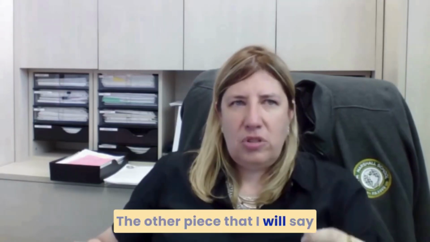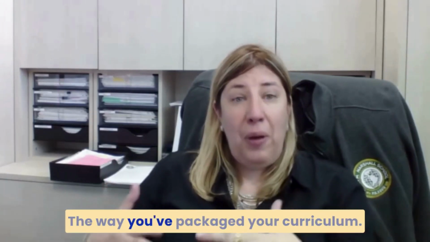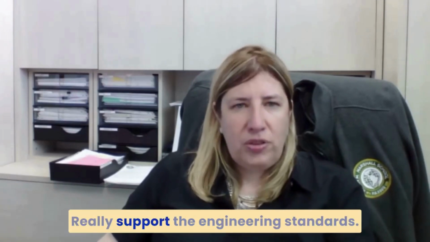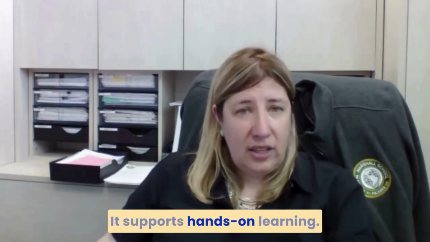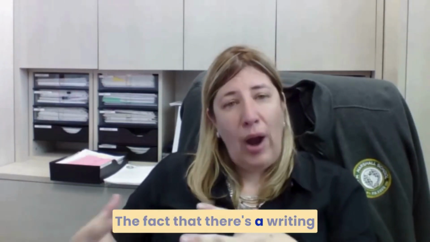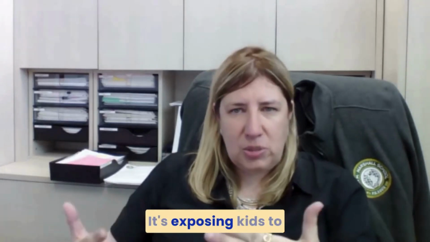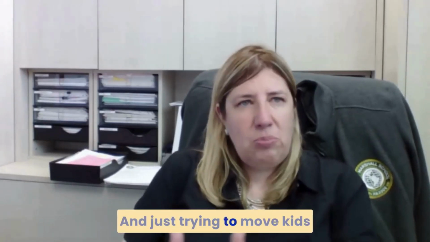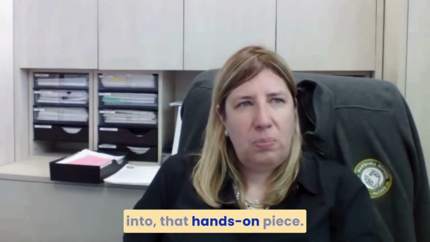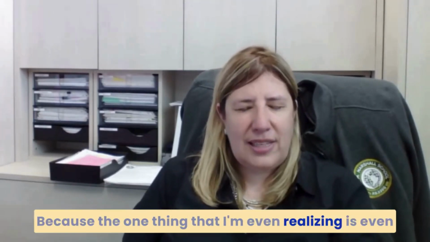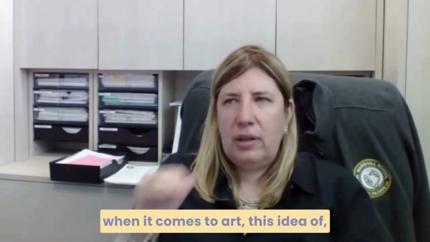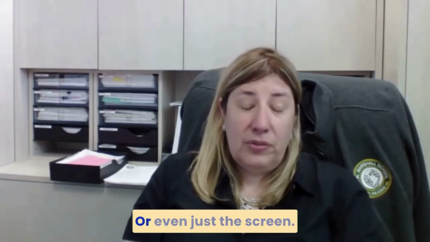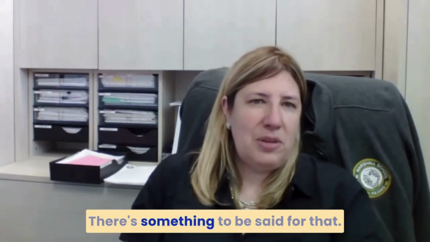The other piece that I will say that teachers like is that the way you've packaged your curriculum, 50% of these units really support the engineering standards. It supports hands-on learning. The fact that there's a writing component to it is exposing kids to tier 3 vocabulary. And again, just trying to move kids into that hands-on piece, because the one thing that I'm even realizing is even when it comes to art, this idea of having kids moving away from just a paper medium or even just the screen, there's something to be said for that.